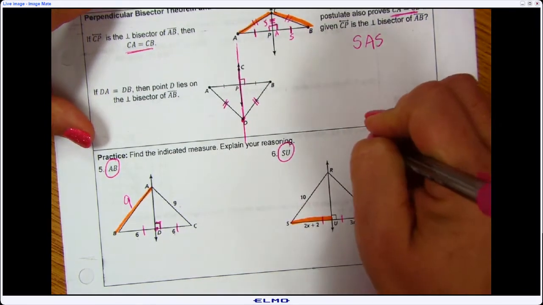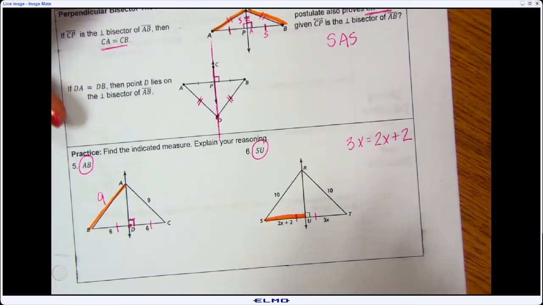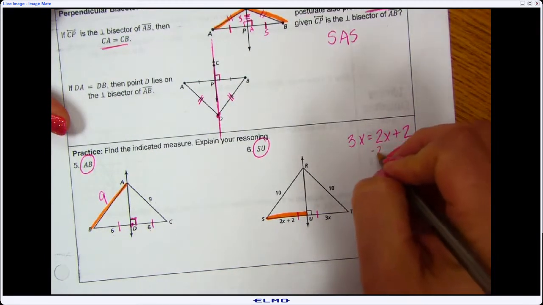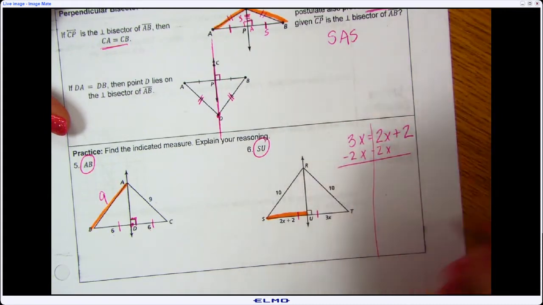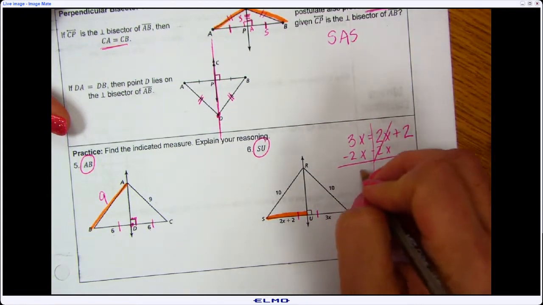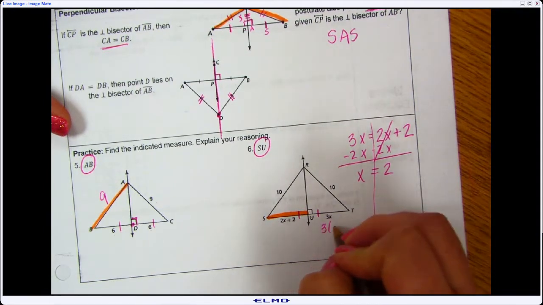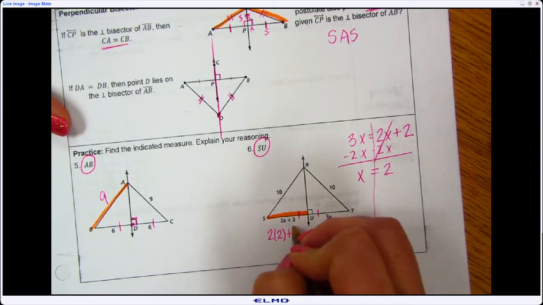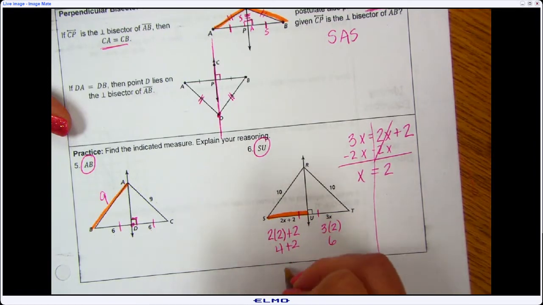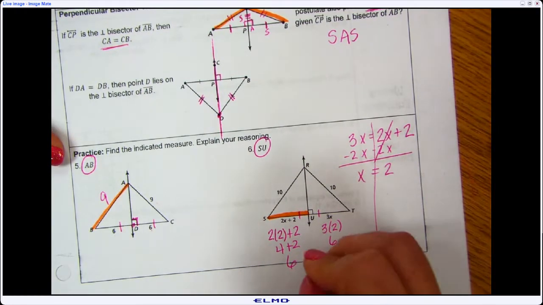So that means that 3x is equal to 2x plus 2. So I'm going to subtract 2x from both sides. And for those of you that need the extra line through there, this is x equals 2. So if x is 2, well, 3 times 2 is 6. 2 times 2 plus 2 would be 4 plus 2, which would also be 6. So that means that SU is 6.